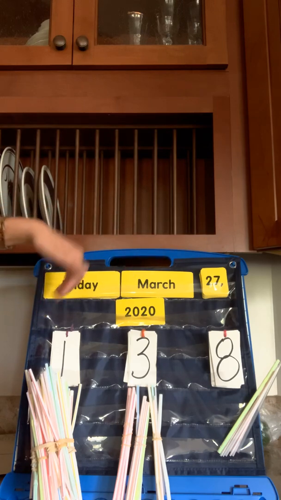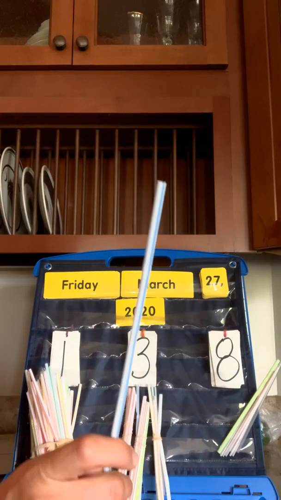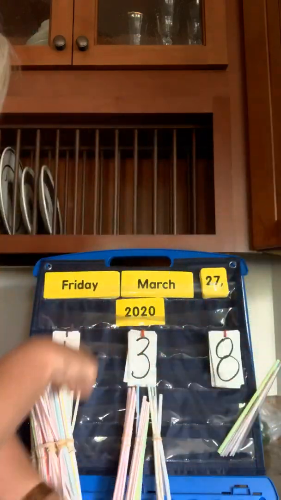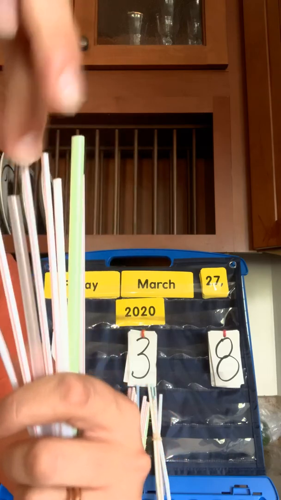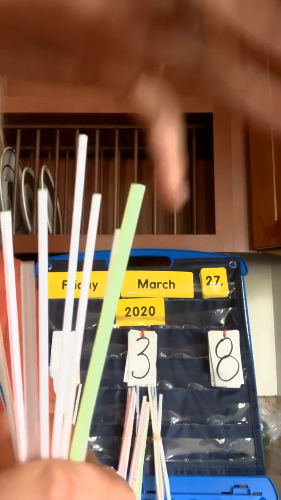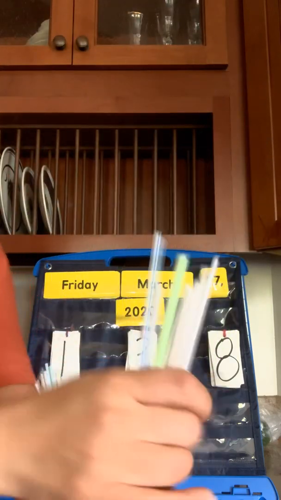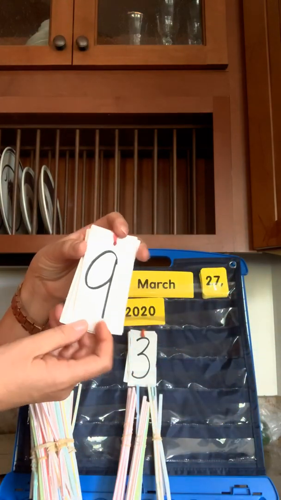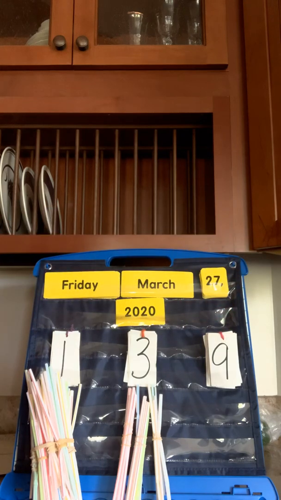Yesterday we were in school 138 days, but 138 plus one more. Remember, plus one means the next number. So 138, 139, and then we can take a look. 1, 2, 3, 4, 5, 6, 7, 8, 9. That makes 9. The picture and the number have to match. So we can see a 9 in the ones place because we had one more. So we've been in school now for 139 days.